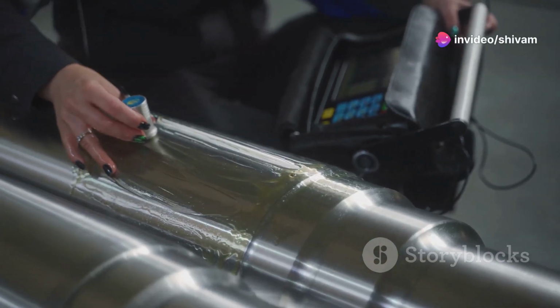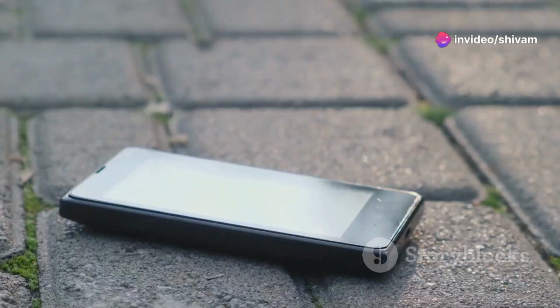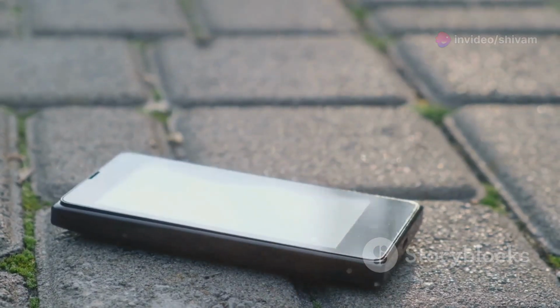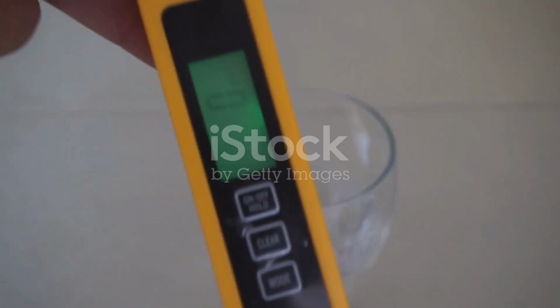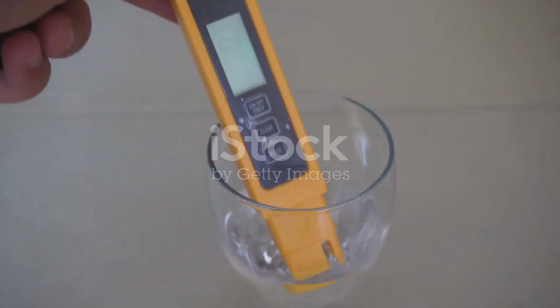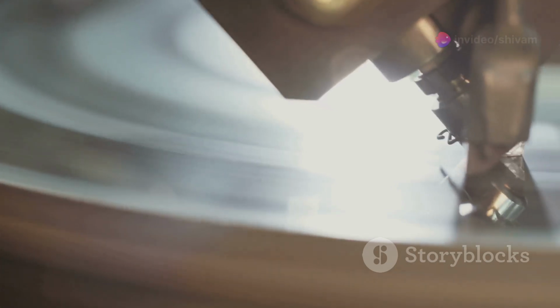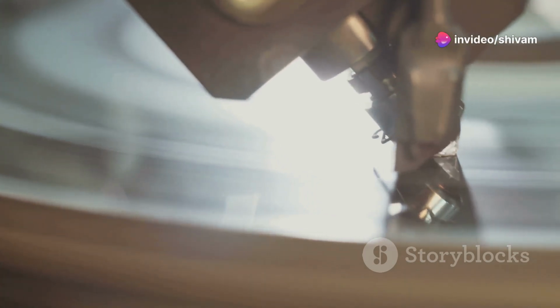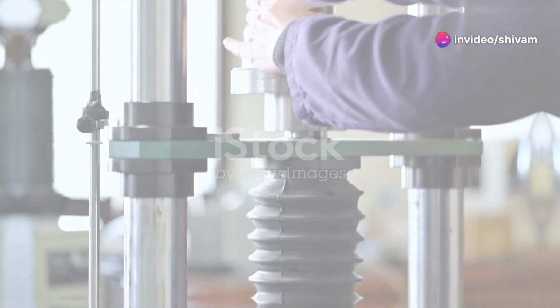Toughness is a material's resistance to fracture or breaking. A tough material can absorb a lot of energy before it breaks. Hardness, on the other hand, is a measure of a material's resistance to scratching, indentation, or wear. Diamonds are incredibly hard, which is why they're used in cutting tools.